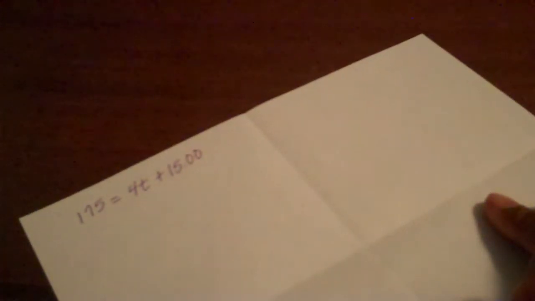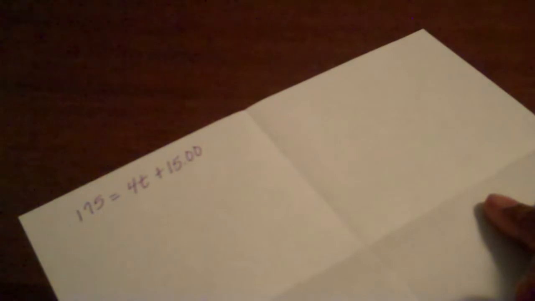Well, the algebraic expression here is he paid $175 in total. He purchased 4 tickets, so that's 4 times the number of tickets, plus there was a $15 charge. So there's my algebraic expression. Now we want to solve for t. How much was each ticket?